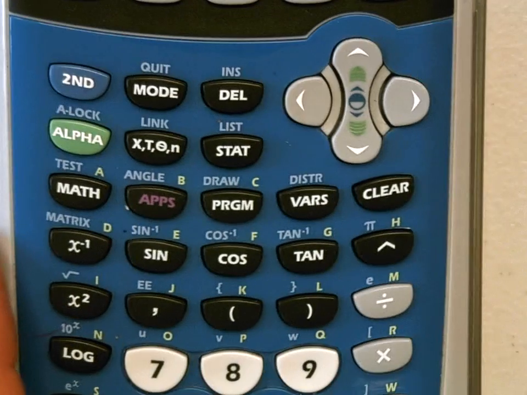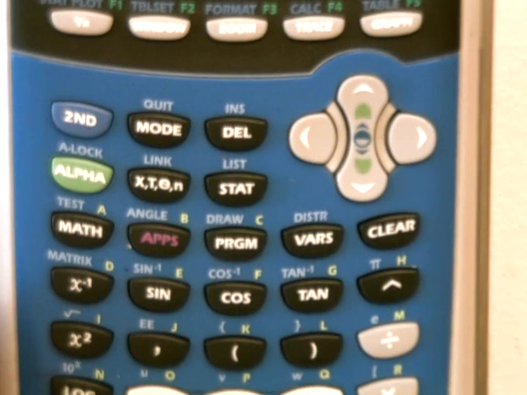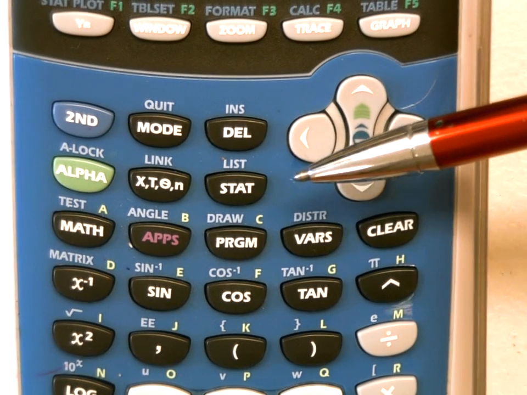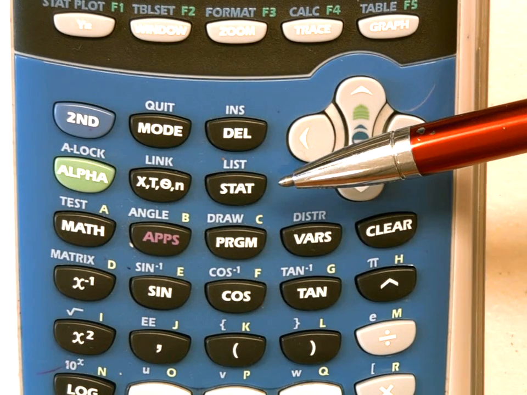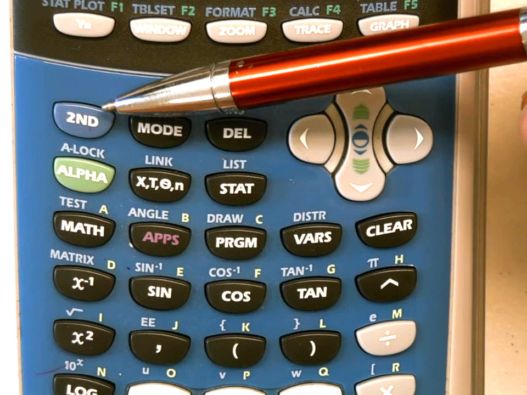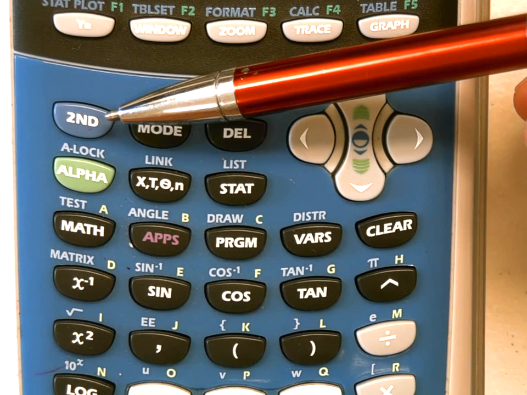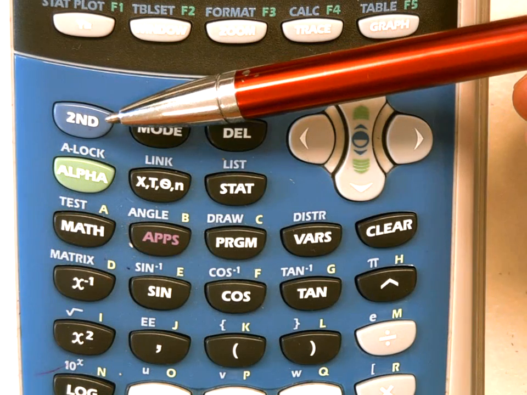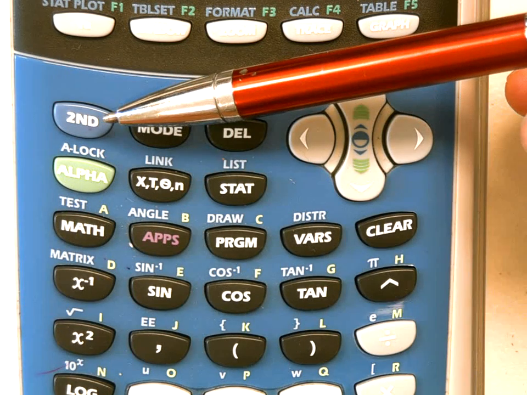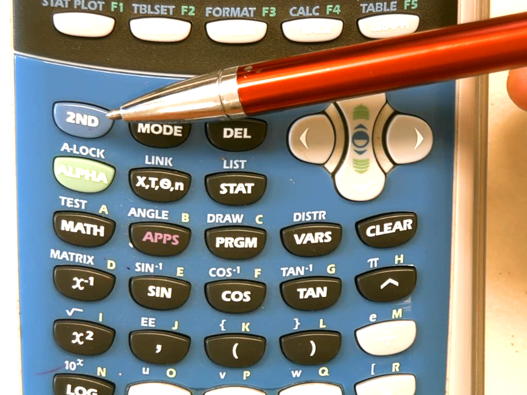The STAT key, as you probably guessed, stands for statistics. So we're going to be using this one quite often. And then in the upper left-hand corner of your keypad, you'll see a blue button. I think it's blue on almost every calculator I've seen, but it's always labeled second. This is our secondary function key. This will enable any secondary function on any of our keys.